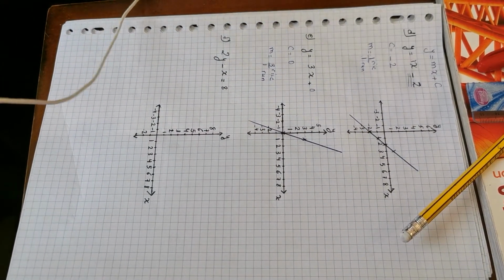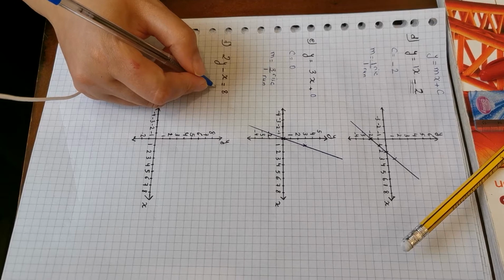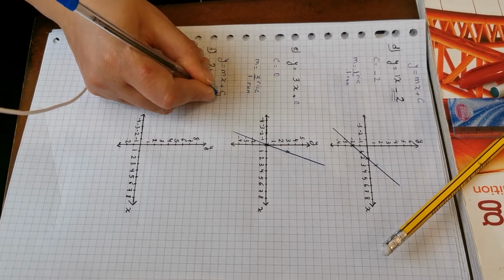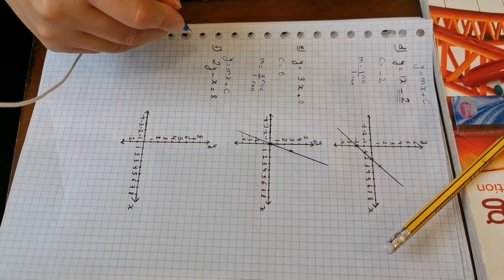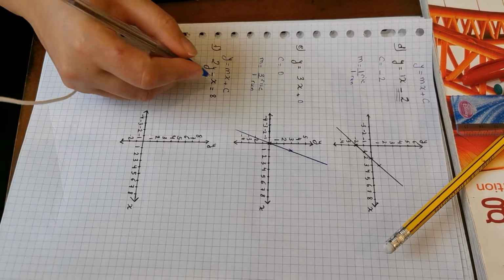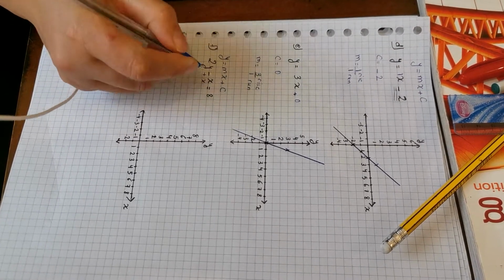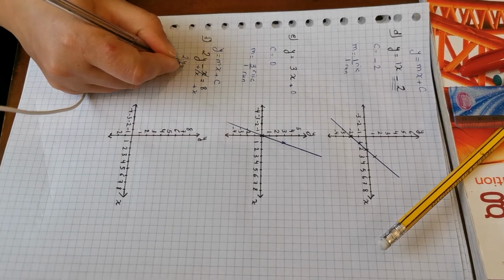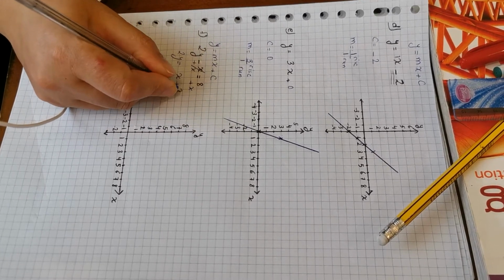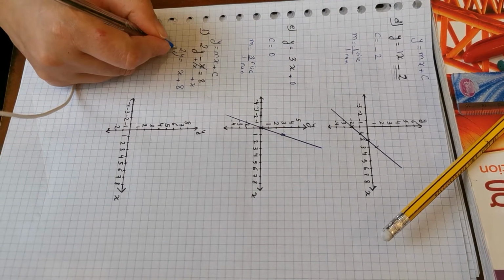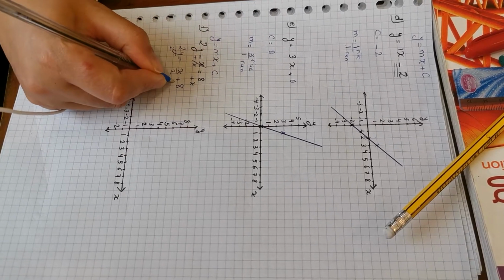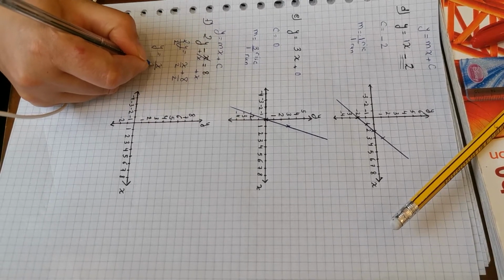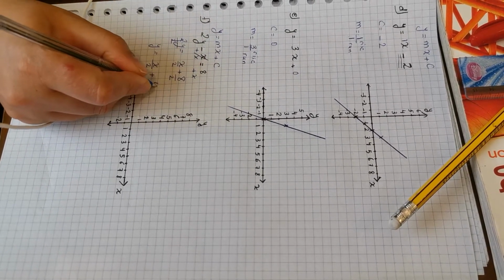And our last example for today, 2y minus x equals 8. This equation is not given in the form y equals mx plus c. It's not slope-intercept form. I have to rearrange it to make y the subject of the equation. I don't want the x, I want to isolate the y. So I have to add x to both sides. It becomes 2y equals x plus 8. I want the coefficient of y to be 1, so divide both sides by 2. It will be y equals x over 2 plus 8 divided by 2, which is 4.